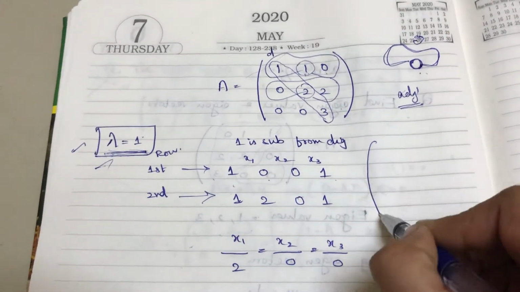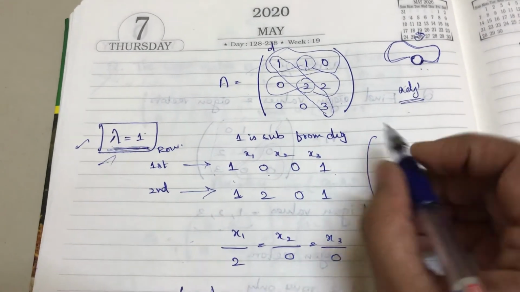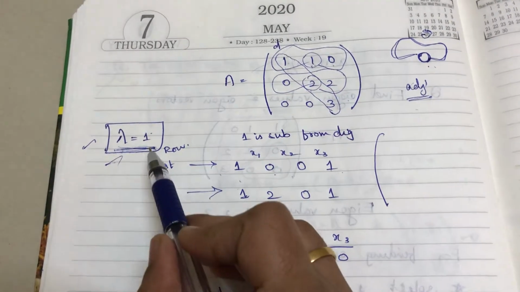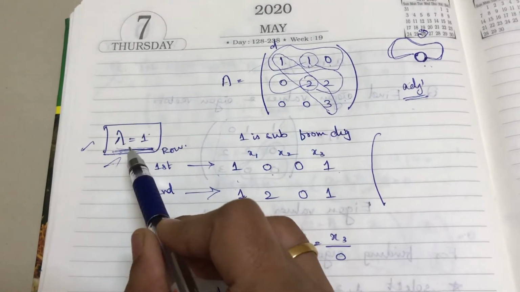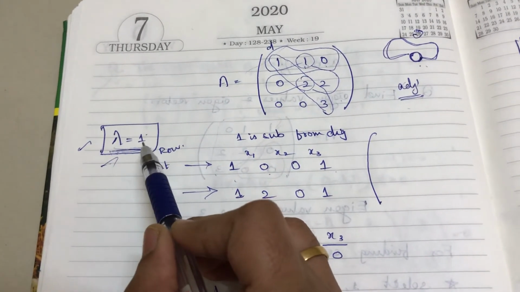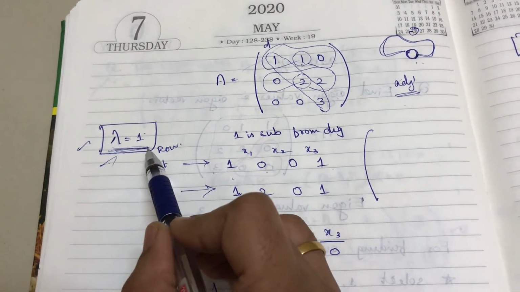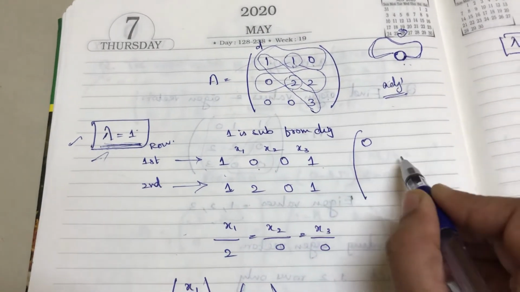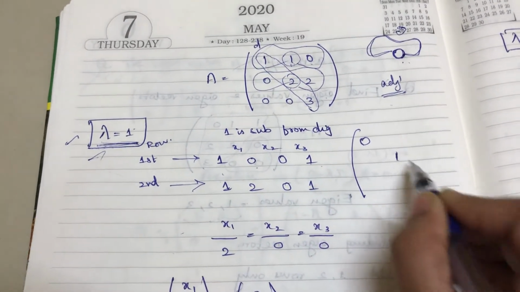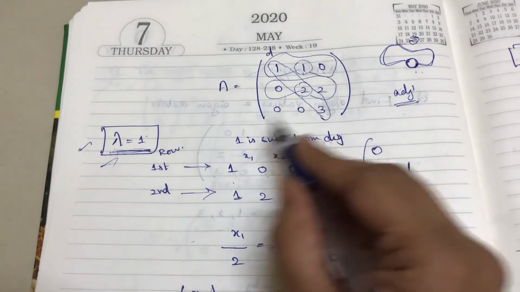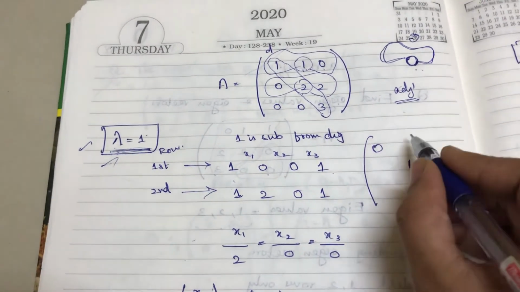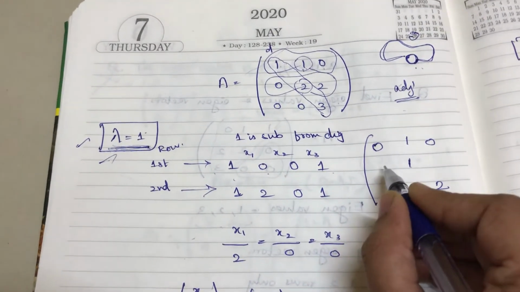For your convenience, you can write it as: I have to subtract the diagonal elements by minus 1. Why should I subtract this? Because the lambda value is minus 1. So this will become 0, 2 minus 1 is 1 and 3 minus 1 is 2. Then you have to write the other elements here.